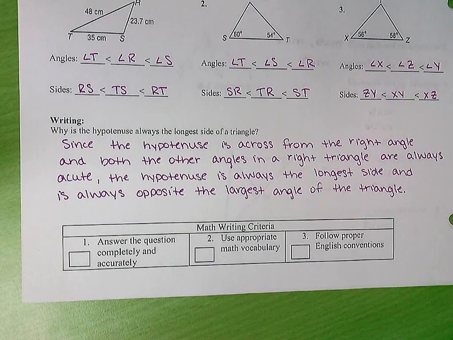Since the hypotenuse is across from the right angle, and both of your other angles in your right triangle have to be acute, they can't be obtuse because then it wouldn't make a triangle. The hypotenuse will always be the longest side and is always opposite the largest angle in your triangle. Got it.